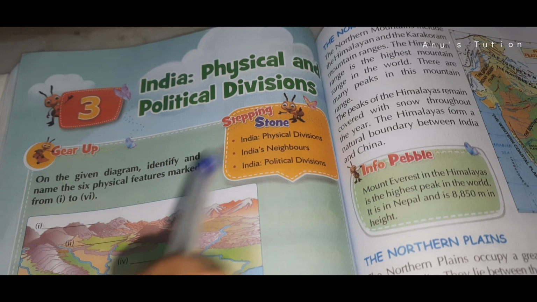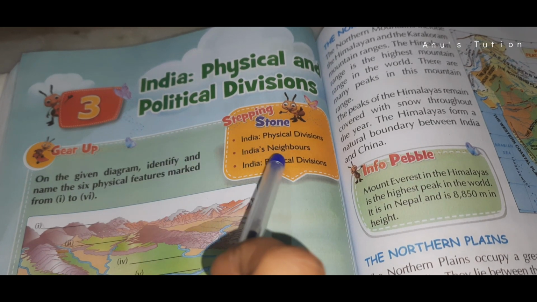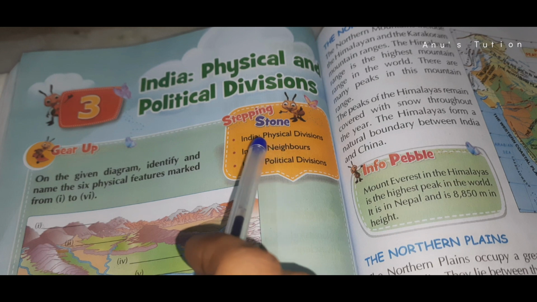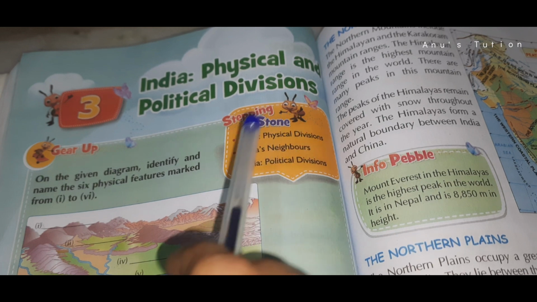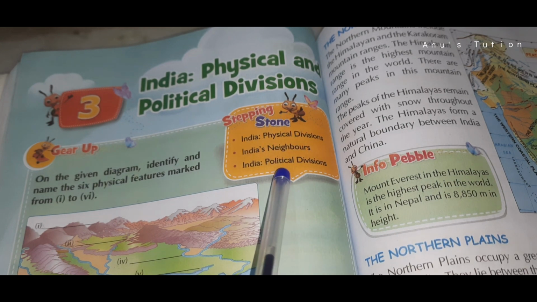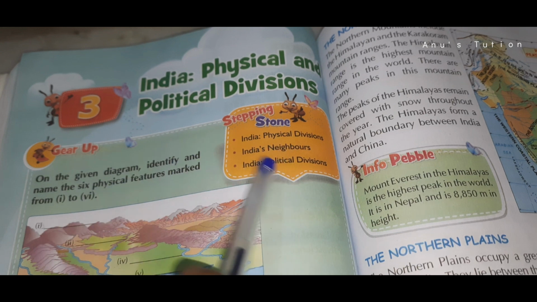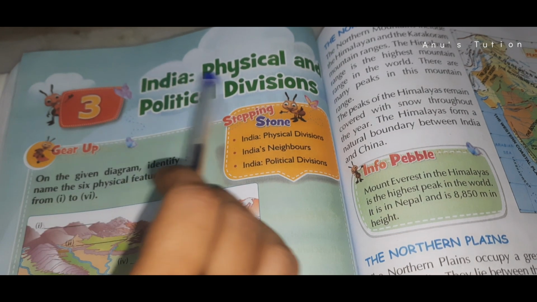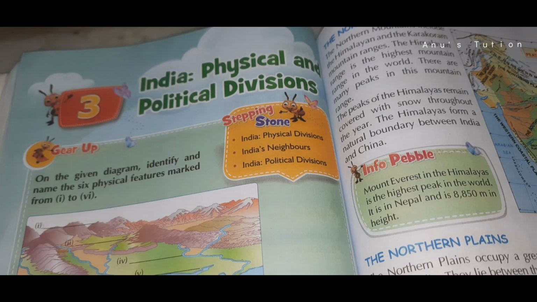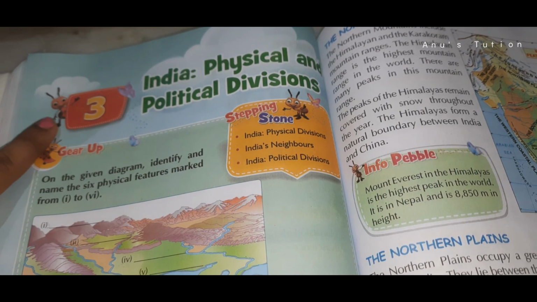Okay, we will start. The topics which we are going to discuss in this chapter are India's physical divisions, India's neighbors, and India's political divisions. The chapter name is India Physical and Political Divisions, the third chapter in class 4.